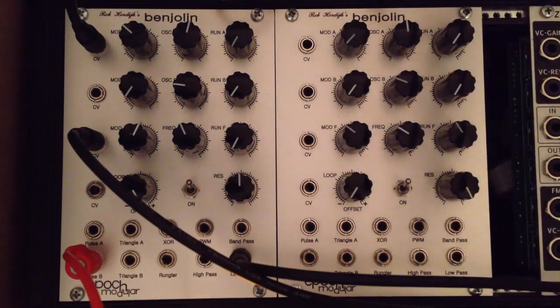So basically you're going to hear 4 filter frequency change steps, then the pitch change, then another 4, then the pitch change. And then as we go on, I'll maybe make some adjustments to the Rungler to add some more variation.